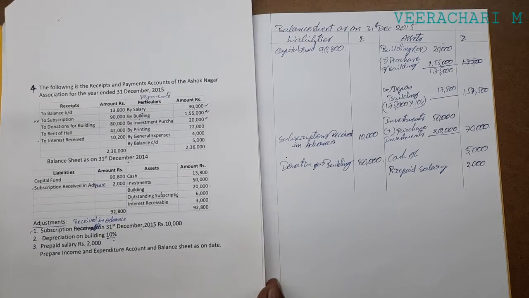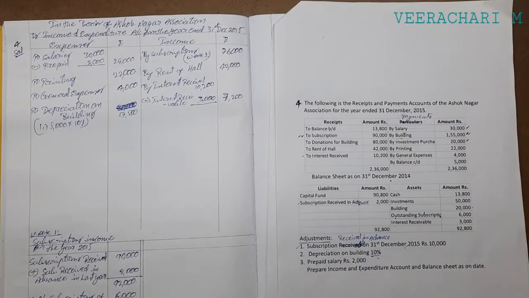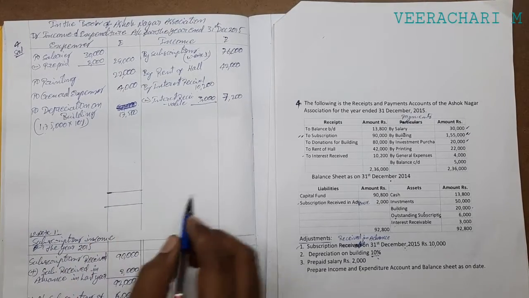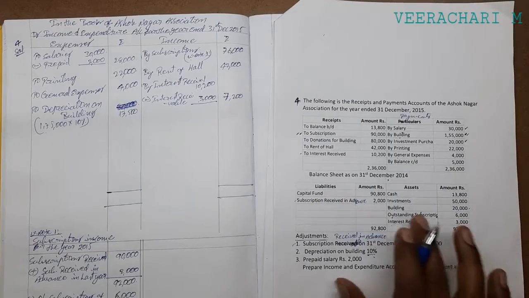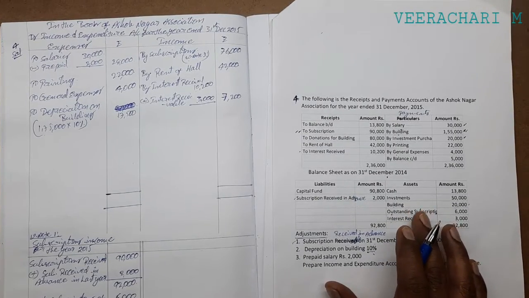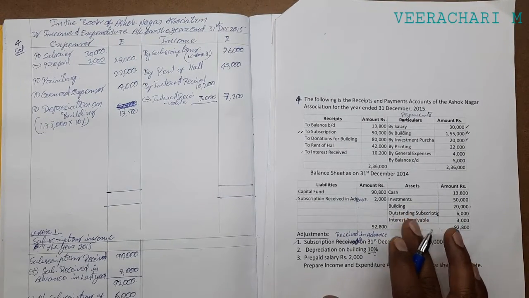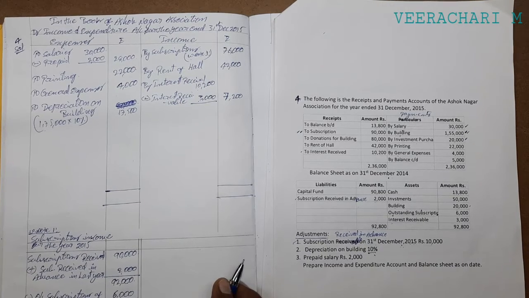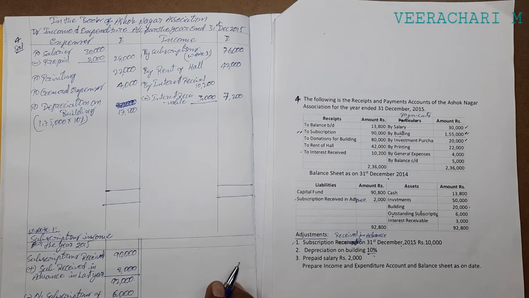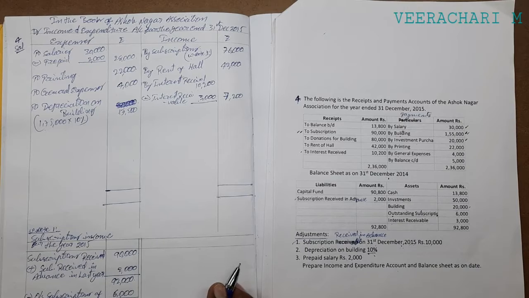Like this you can compute it. So now all the items can be completed in this receipt and payment account, opening balance sheet, and adjustments also, if affected twice. Next we can compute the profit or loss.